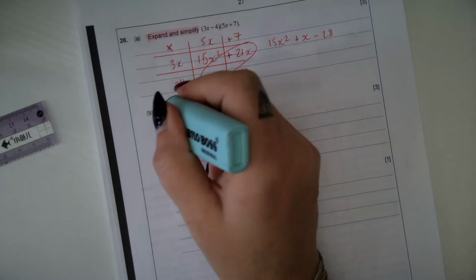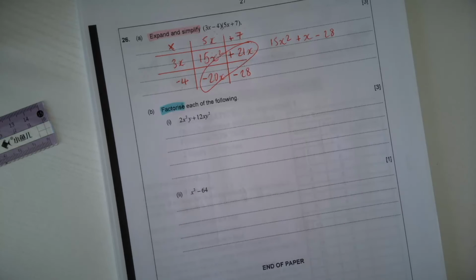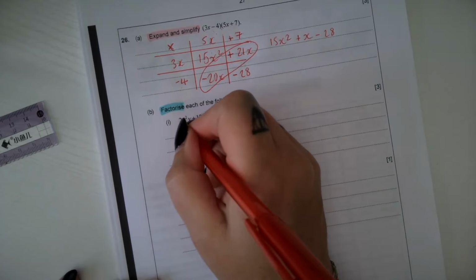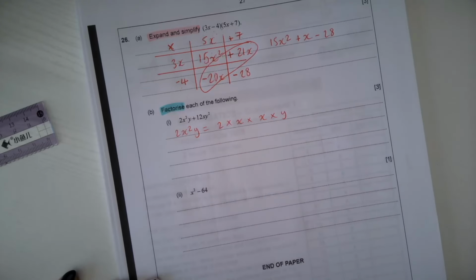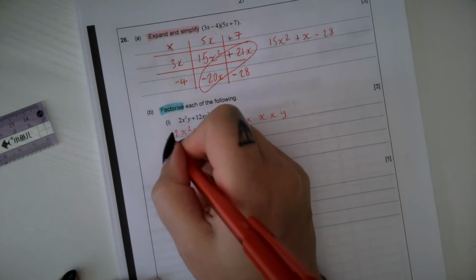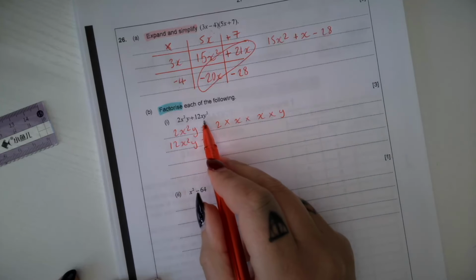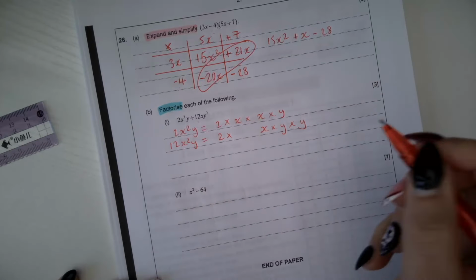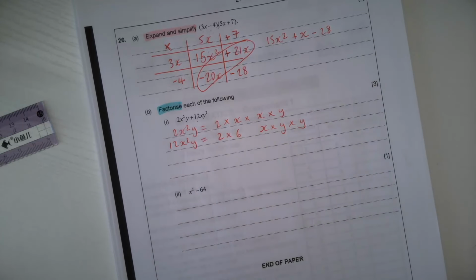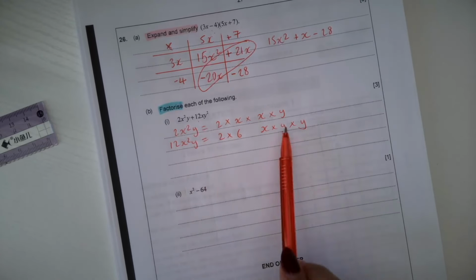Part B, factorise each of the following. So we're going to do this first one. When we factorise, we're pulling out the highest common factor of each term, and then we're putting that on the outside of the bracket. So I'm going to split these terms down. 2x squared y is 2 times x times x times y. 12x squared y is 12 times x times x times y, but I'm going to split that 12 into 2 times 6, because I want to pull out common factors, so it made sense to split 12 into 2 times 6. So we've got a matching factor of 2.